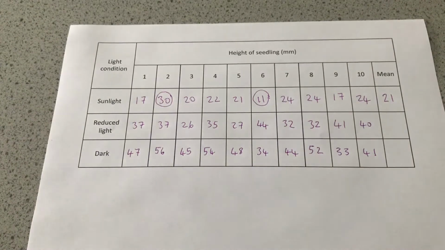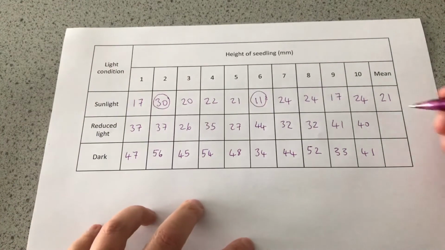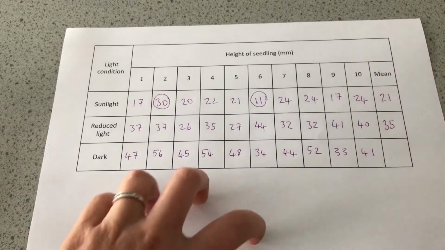So 37, add 37, add 26, add 35, add 27, add 44, add 32, add 32, add 41, add 40 equals, and then divide that by 10 because I've got 10 repeats, and it's 35.1. So I'm going to call that 35.